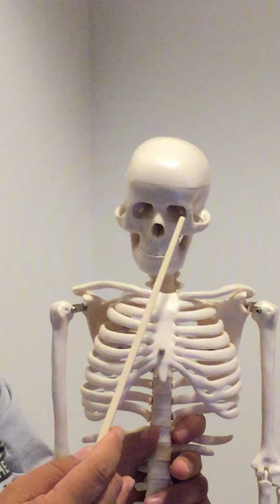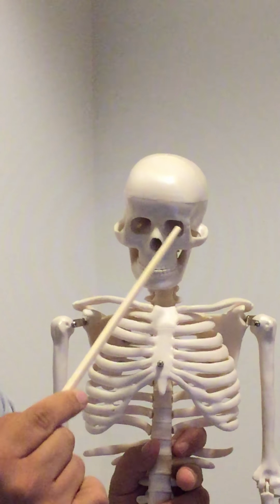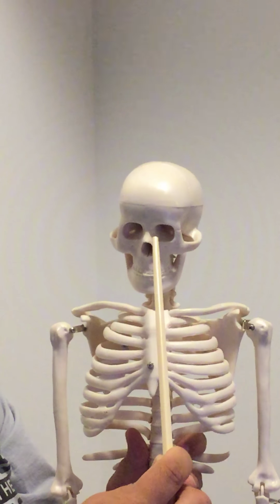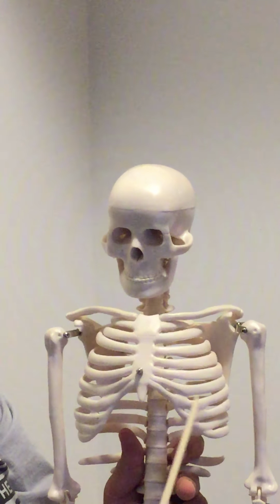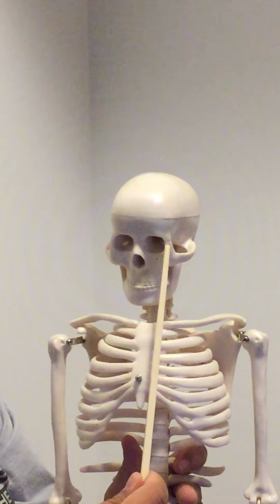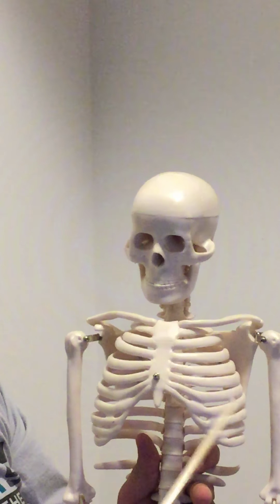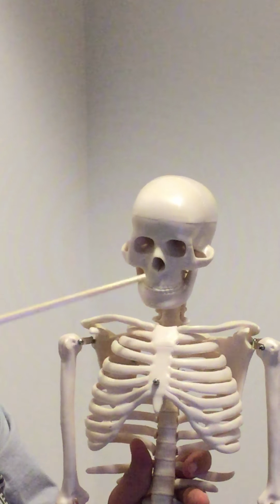There's an ethmoid bone in the eye socket here. The lacrimal bone is just inferior to that in the eye socket as well. The sphenoid bone is right here. The vomer bone right here.